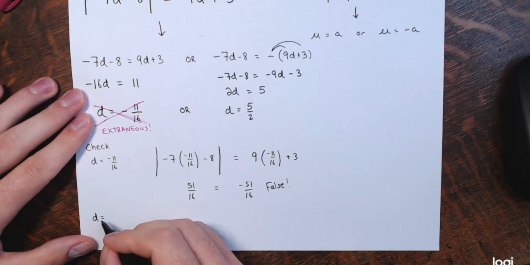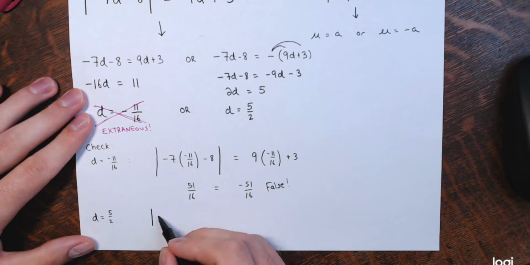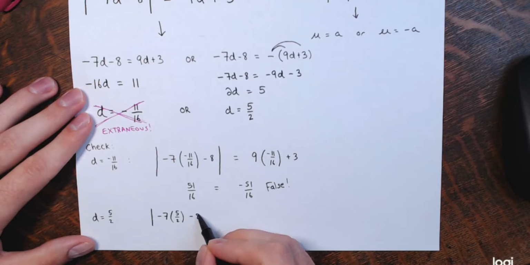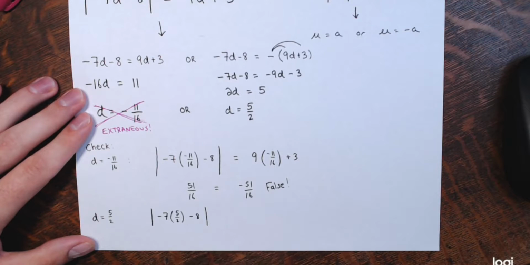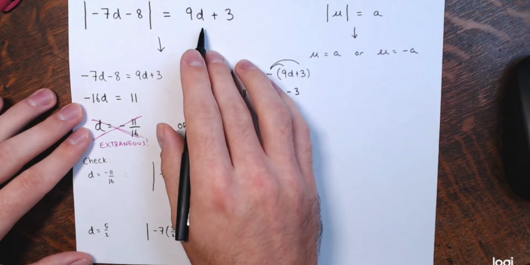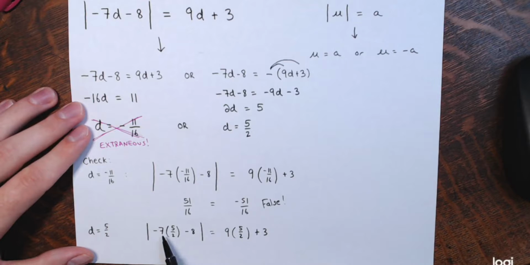Now we check the other value, positive 5/2. So the left side, you have the absolute value of negative 7 times 5/2 minus 8. And again, you do this first and then take the absolute value. Equals, and then 9. Again, going back to the original equation. 9 times 5/2 plus 3. Again, I'm just going to say things out loud. Bear with me. This would be negative 35/2 minus 16/2. 35 and 16. This is negative 51/2, but the absolute value would be positive 51/2, right?